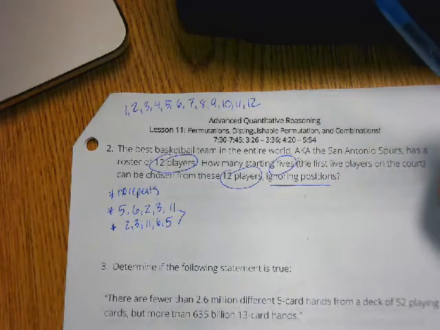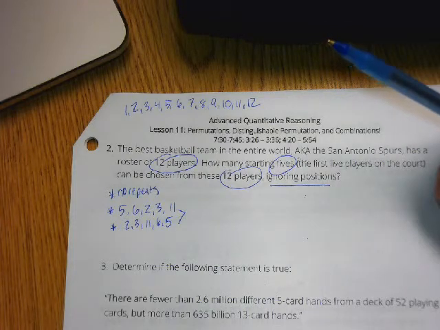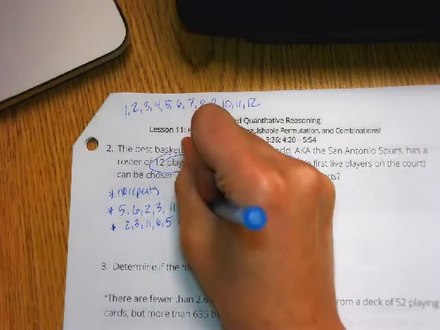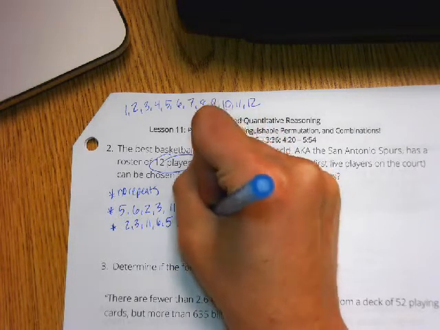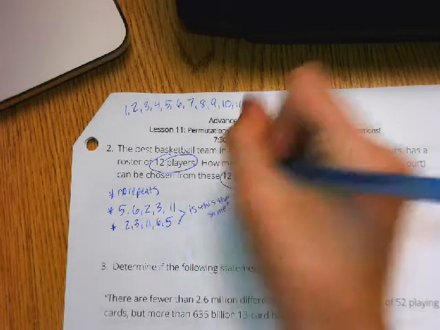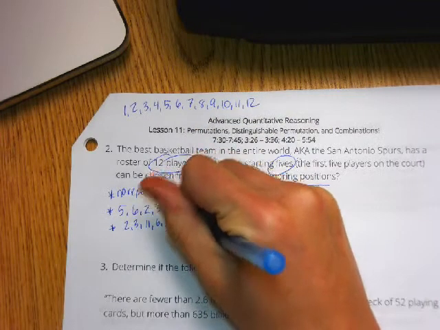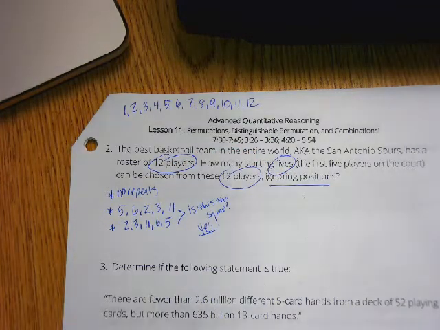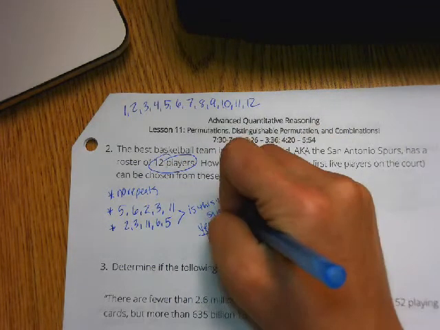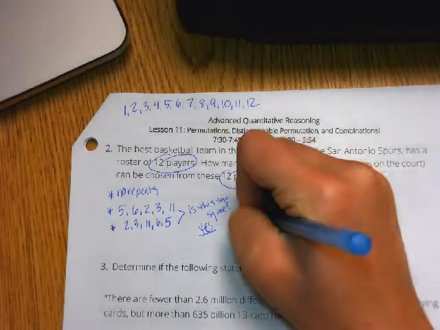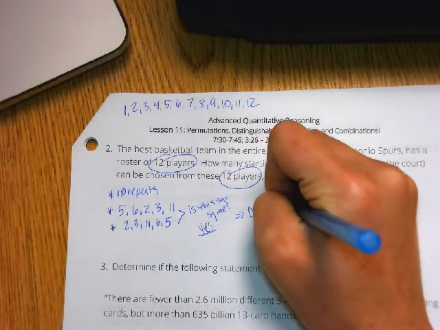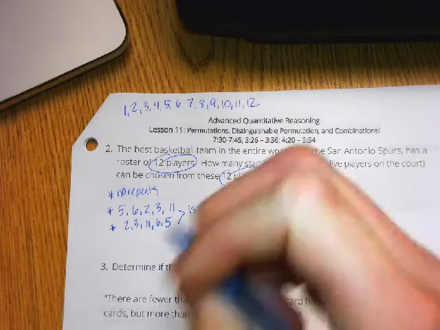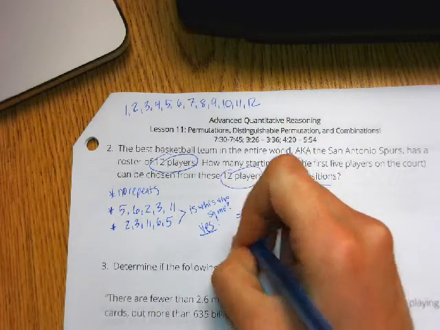If I'm playing basketball, and I have these 5 players on the court 1 minute, and these 5 players on the court the next minute, are they the same? Yes. The same 5 players on the court. That means I'm going to use a combination.